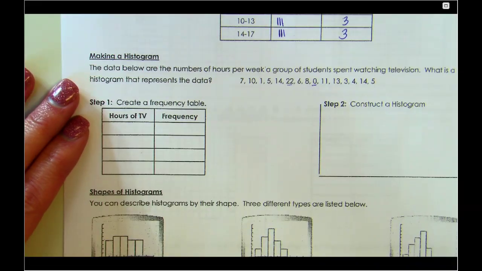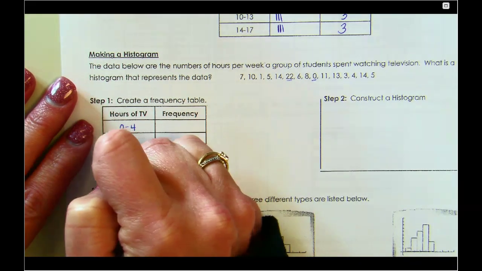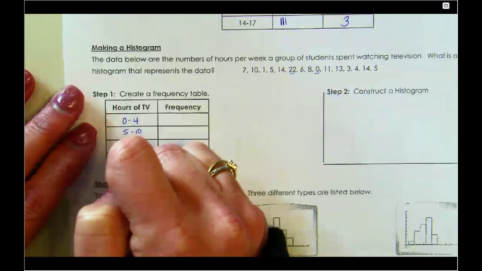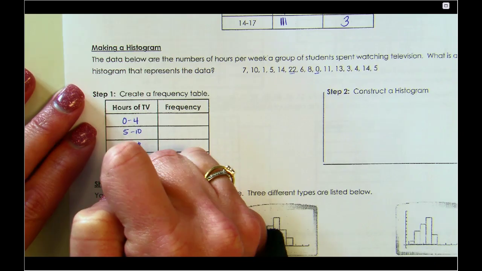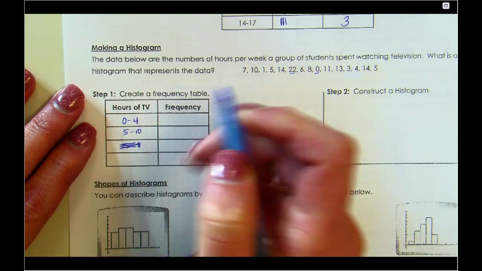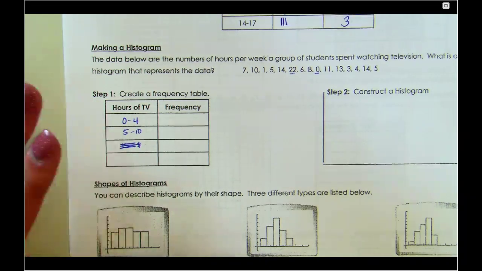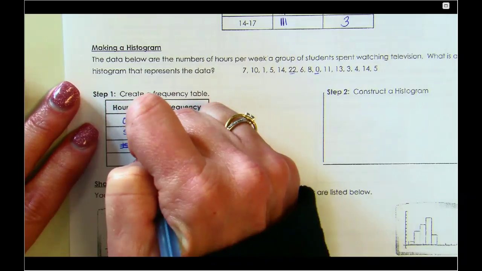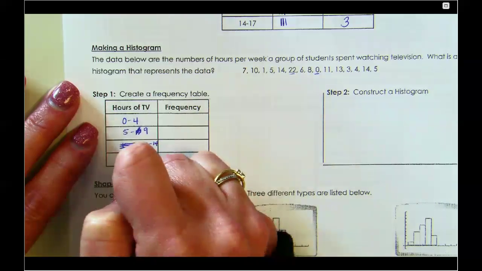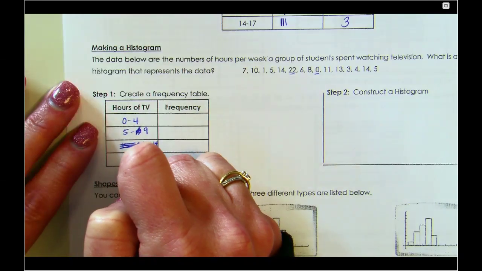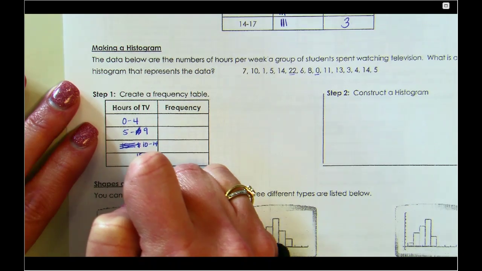I want to go 0 to 4, 5 to 10, 15 to 20. Nope, I screwed that up. 0 to 4. 0, 1, 2, 3, 4. It's 5 to 9. There we go. 10 to 14. I'm going to have to squeeze another one on here. 15 to 19, and 20 to 24.